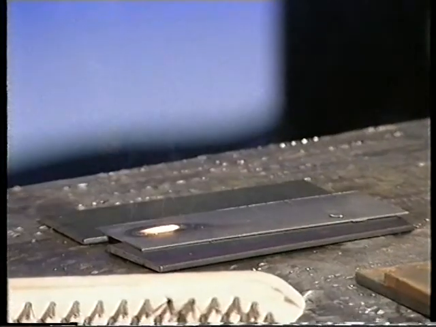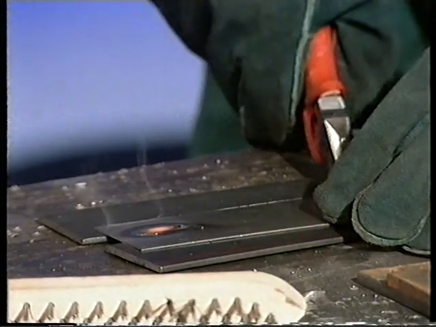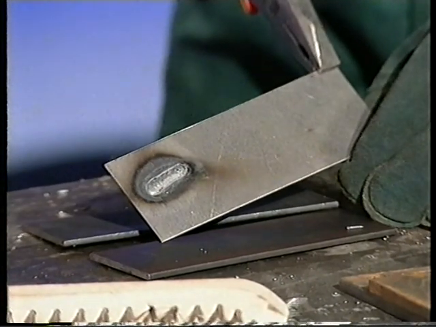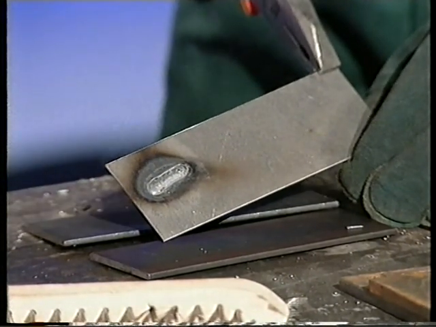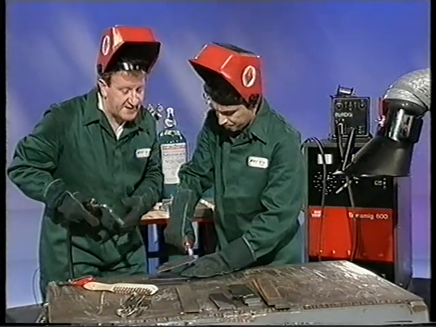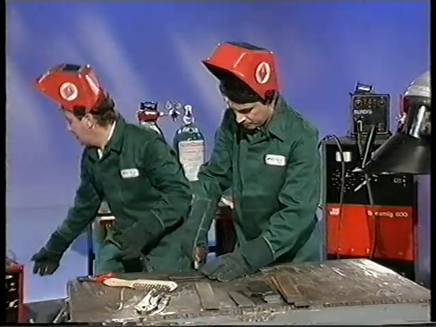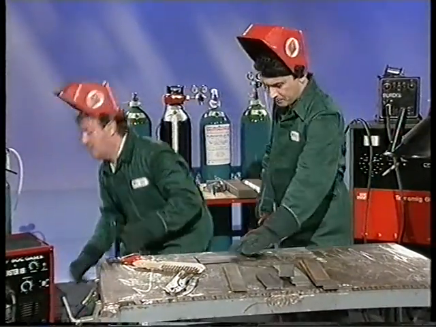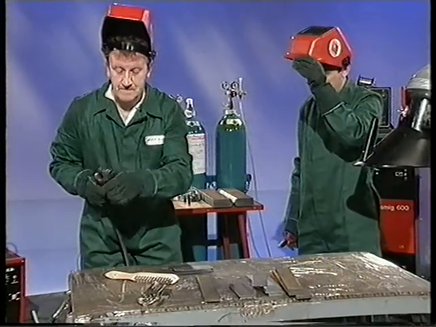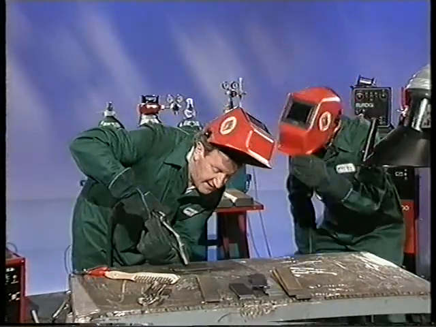Seems rather pulsy, not too much spatter. You can see that problem that we had before on the first one, which is there's too much voltage there. The wire is not going into dip transfer, it's trying to form a globule to get into globular, and there's too much power there for that particular job. Let's turn the voltage back. Snip the end of the wire again. Mind your eyes.